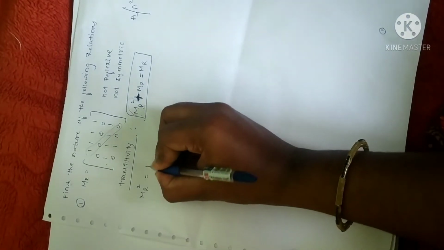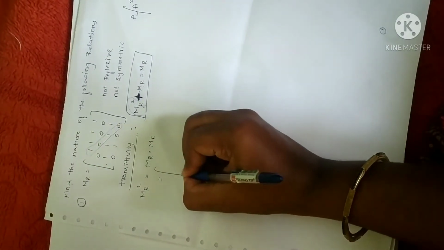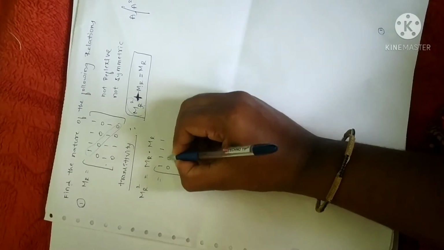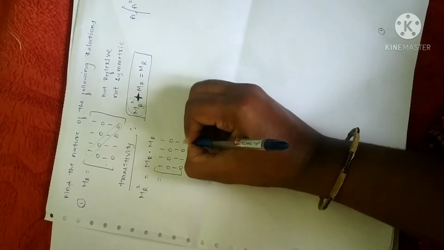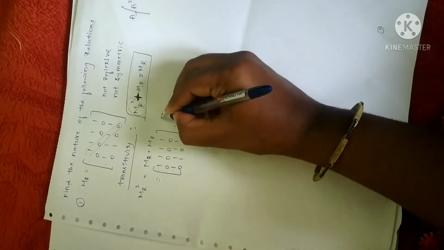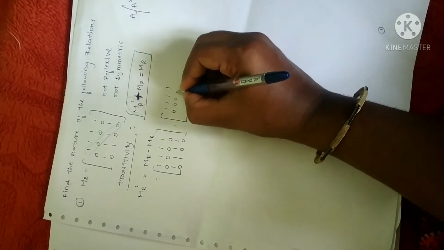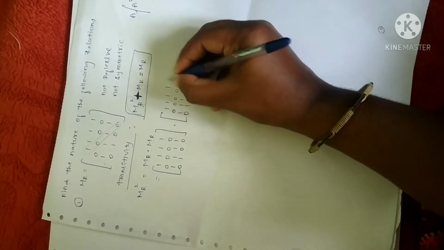Similarly, MR square, I can write as MR into MR. So the matrix of relation, let me write it once again: 1, 1, 1, 0, 0, 0, 1, 1, 1, 0, 1, 0, 0 into 1, 1, 1, 1. The same matrix I have to write again: 0, 1, 0, 0.